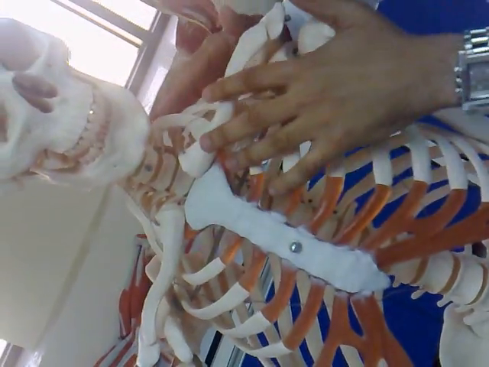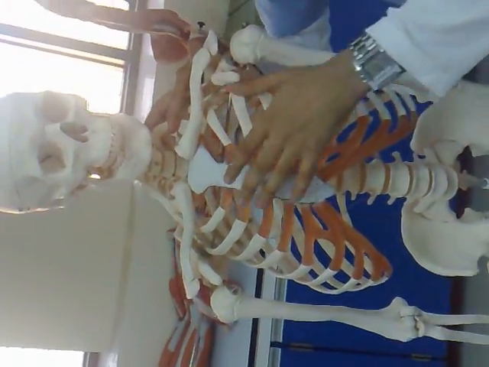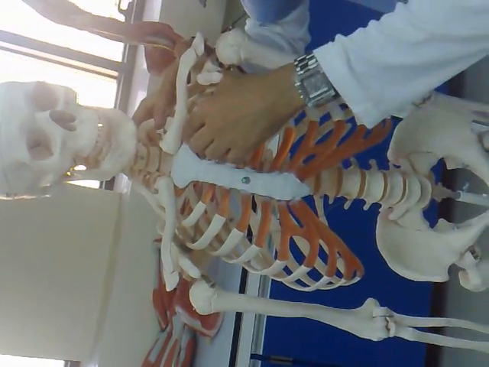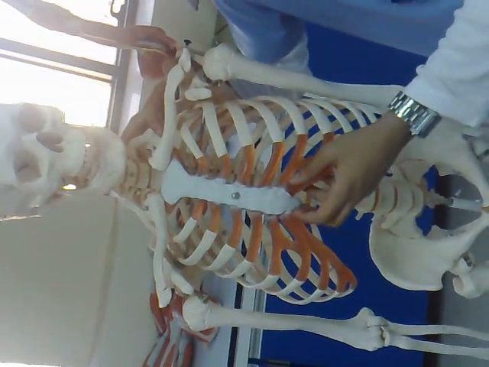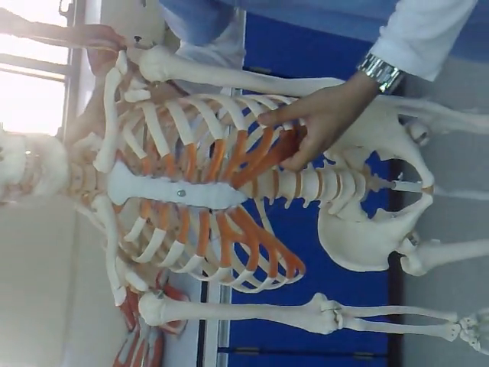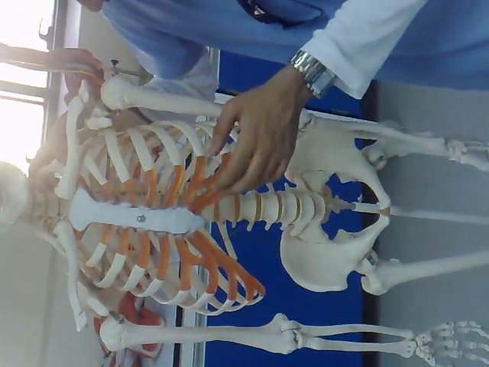So the definition of the true ribs is that they are articulated directly by a cartilage to the sternum. So 1, 2, 3, 4, 5, 6 and 7 are true ribs. 8, 9, 10, 11, 12 are false.